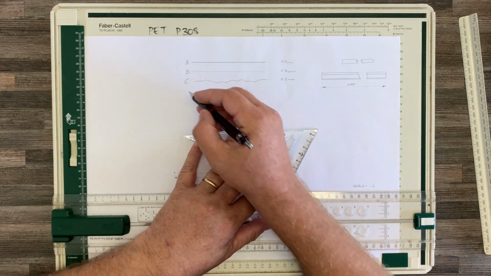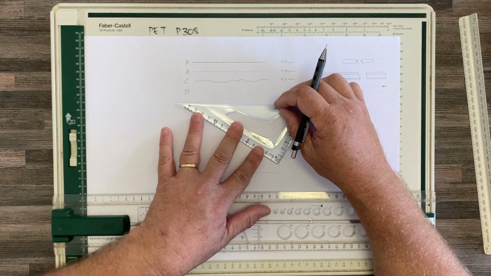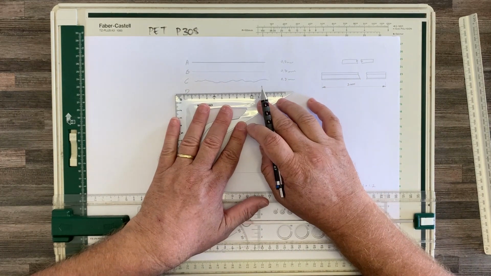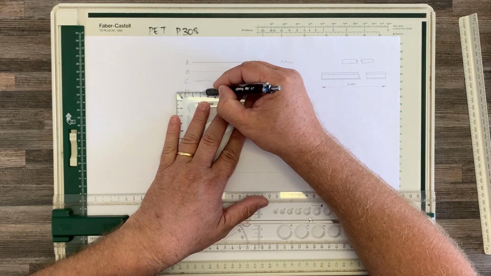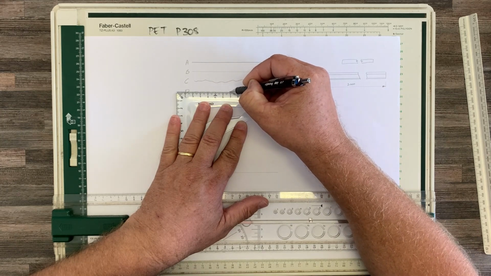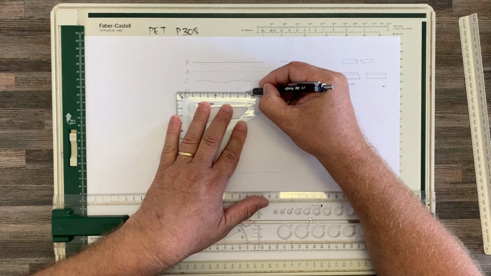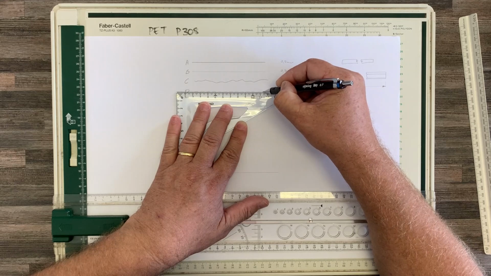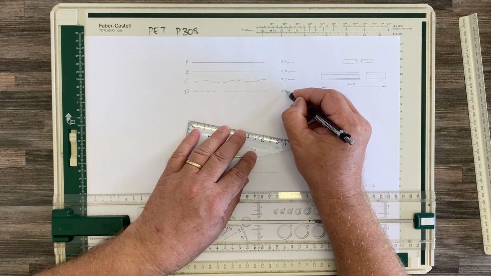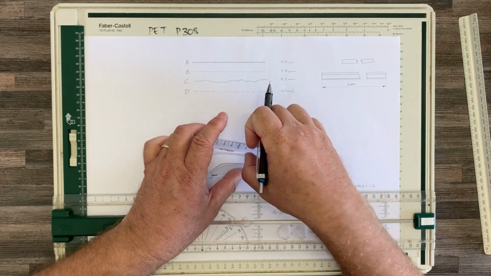All right, so then we've got line D, which is thin, short dashes. All right, so let's draw line D. We draw them thin and we draw them consistently. I need to draw a little bit more consistently, but that would be also 0.3 millimeters, and that is a hidden line, hidden detail.